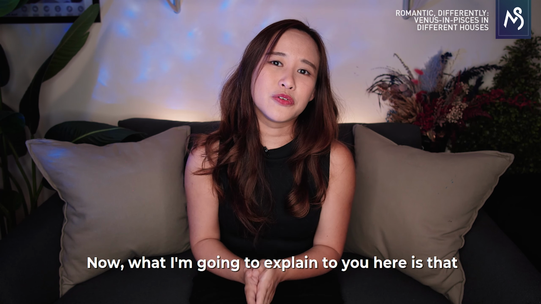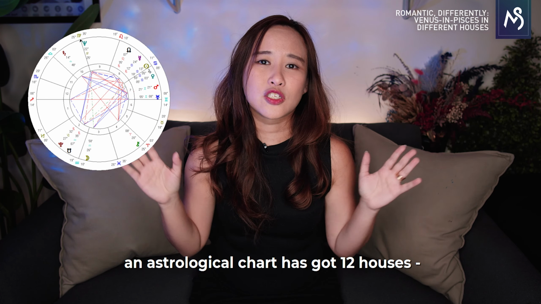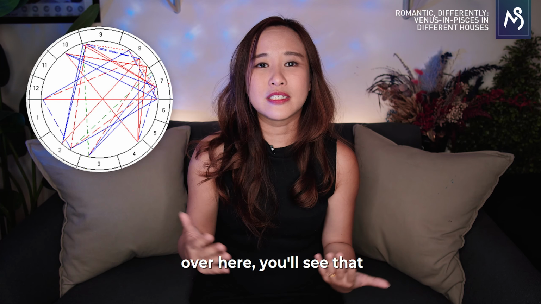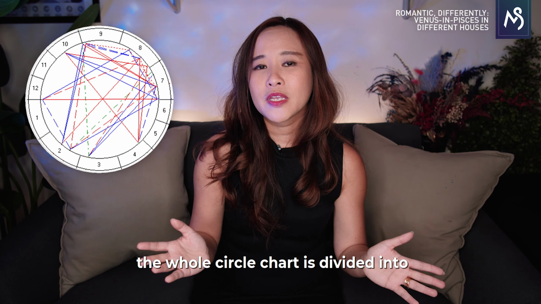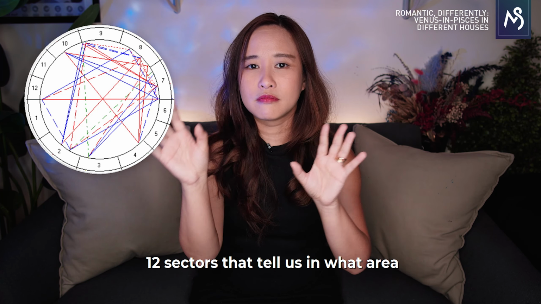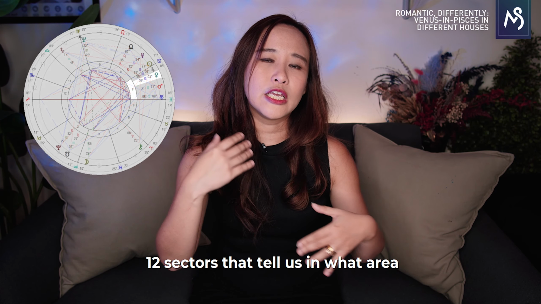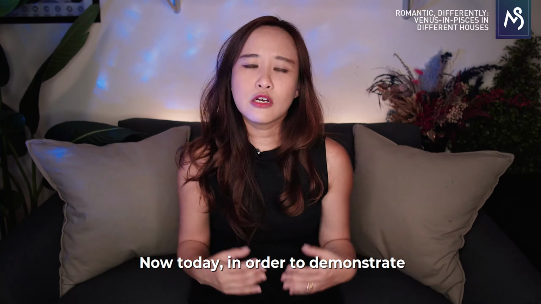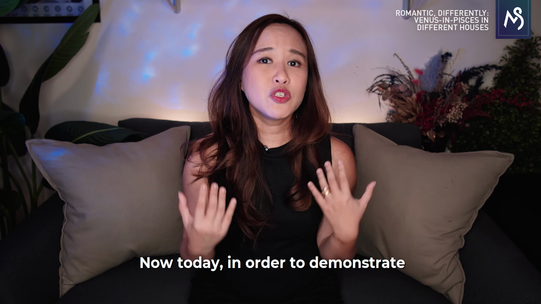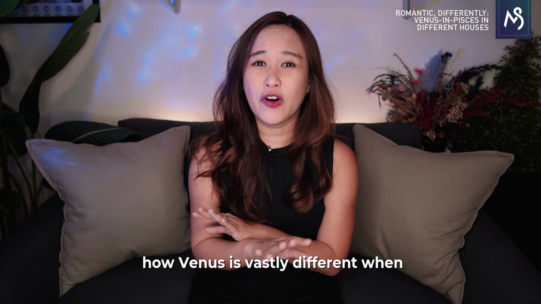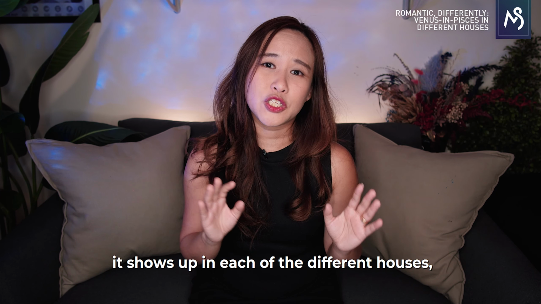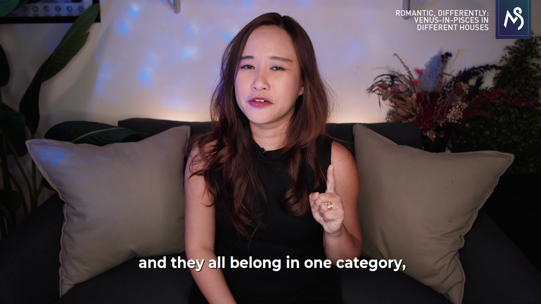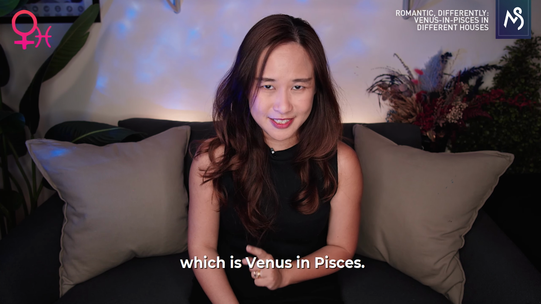Now, what I'm going to explain to you here is that an astrological chart has 12 houses. If you look at this diagram, you'll see that the whole circle chart is divided into 12 sectors that tell us in what area of life your Venus gets played out. Today, in order to demonstrate how Venus is vastly different when it shows up in each of the different houses, I'm going to give you examples that all belong in one category, which is Venus in Pisces.